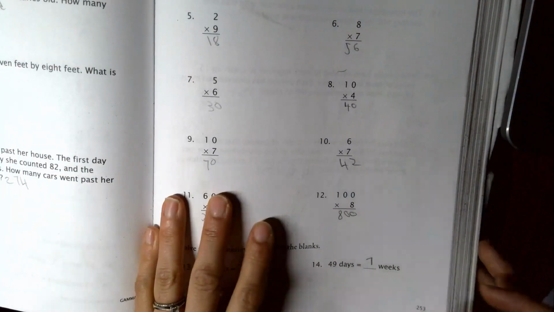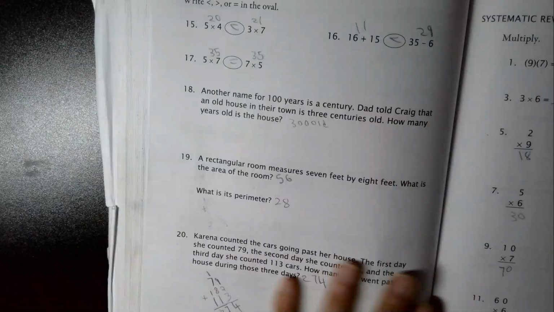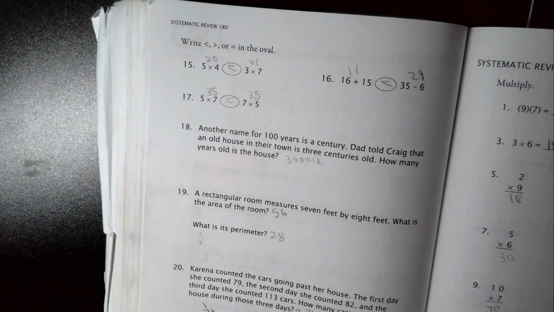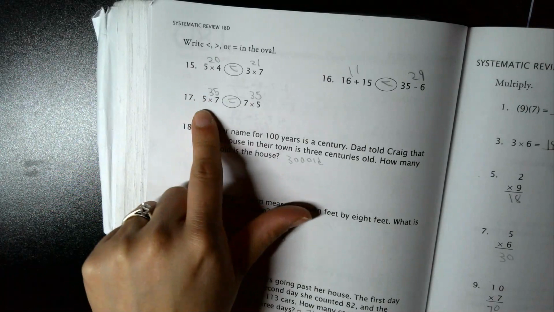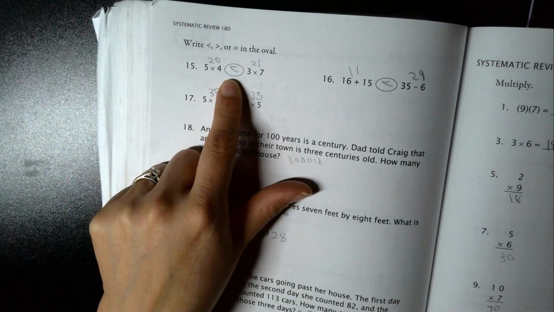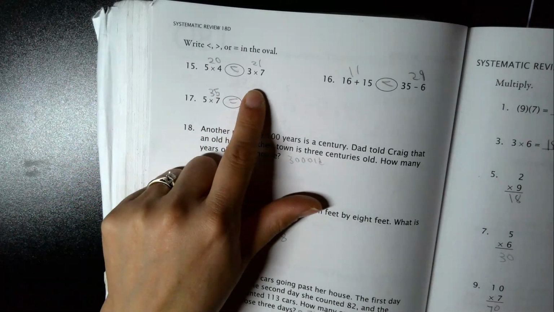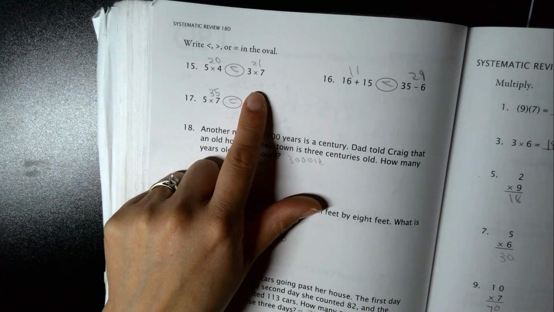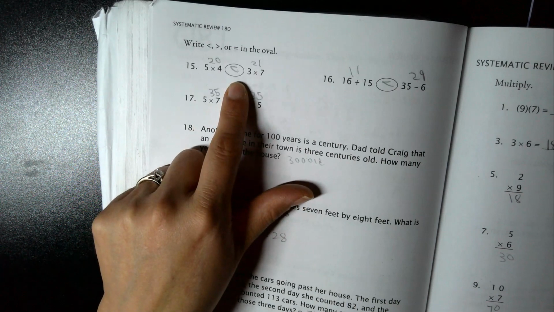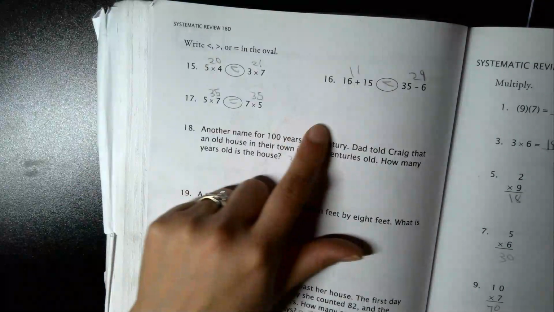Let's see, we have some more of these. Remember when we do these, we solve just like it's done here, and then we can accurately choose which one is bigger and which one is smaller. If we don't solve first, we can get confused. So we always solve first.